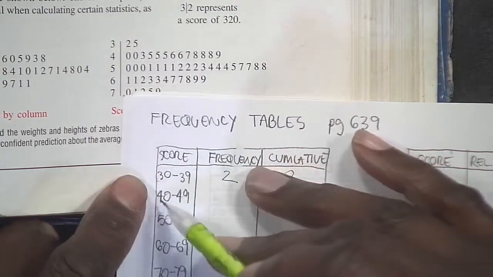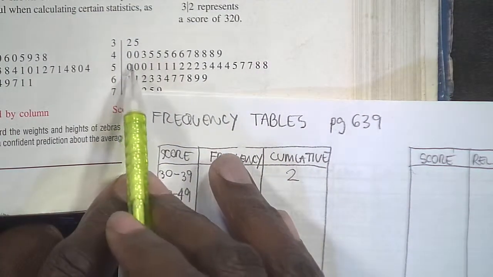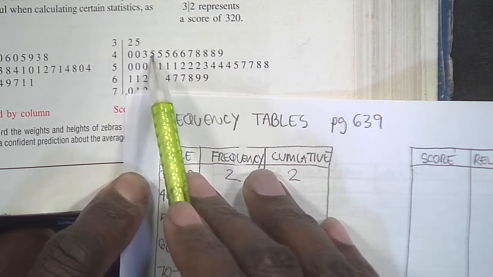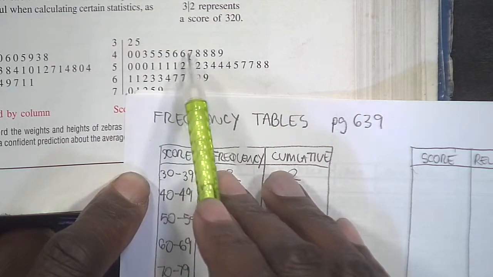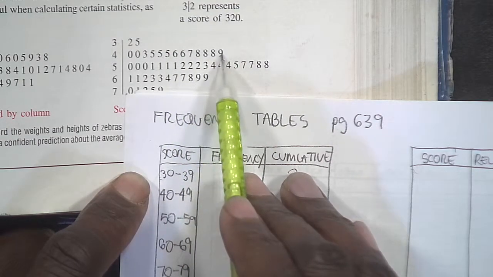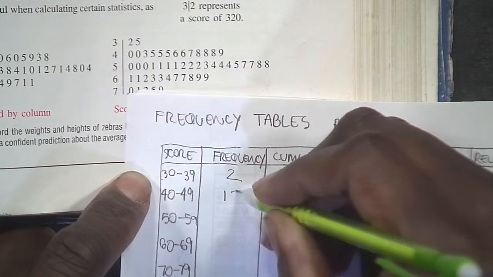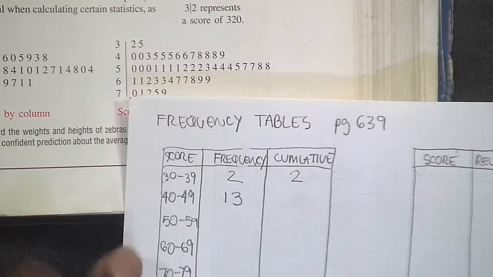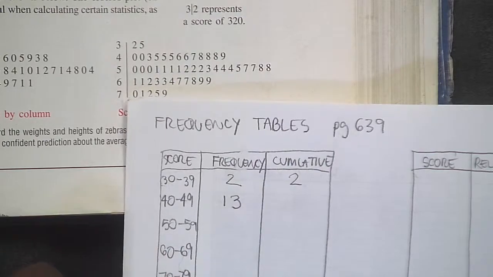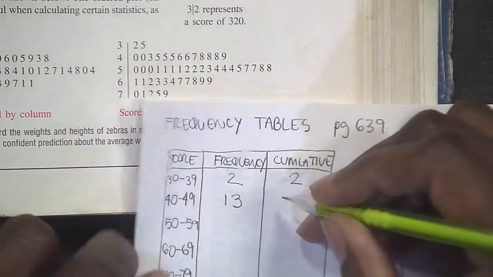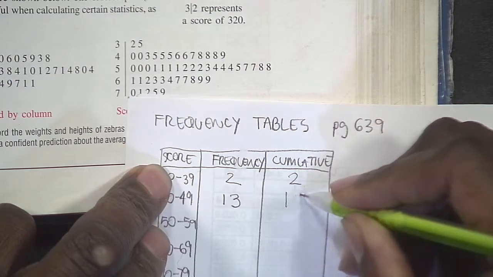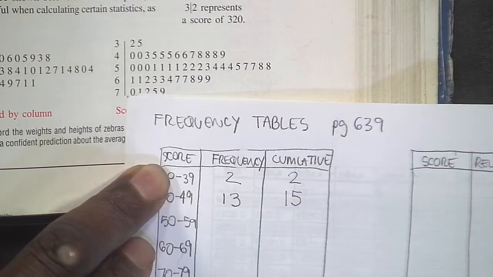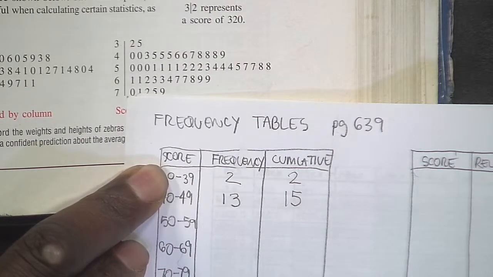All right, so how many scores are in between 40 and 49? All you have to do is just observe. You've got 1, 2, 3, 4, 5, 6, 7, 8, 9, 10, 11, 12, 13 total scores. That's 13 people that scored in between 40 and 49. And then the cumulative there would be 15. You're just adding 2 to the 13 to get a total of 15 scores that have been considered.